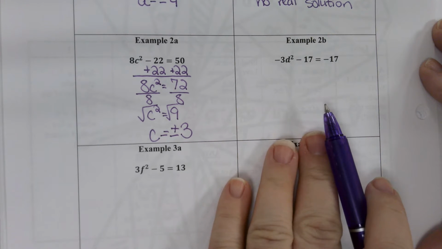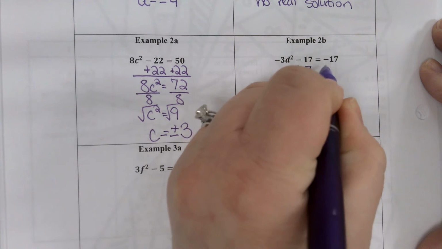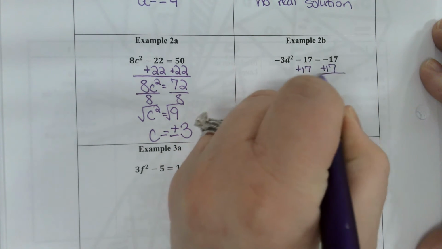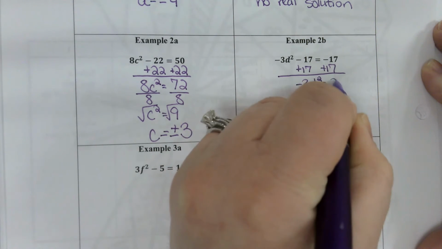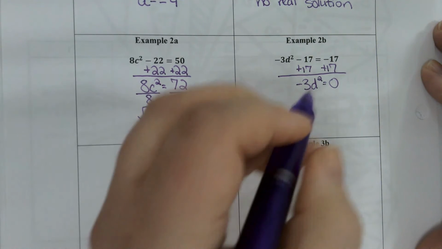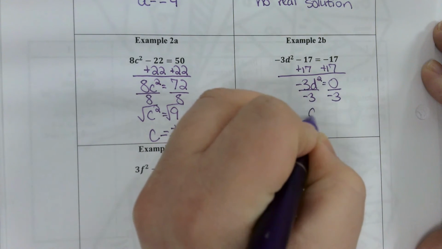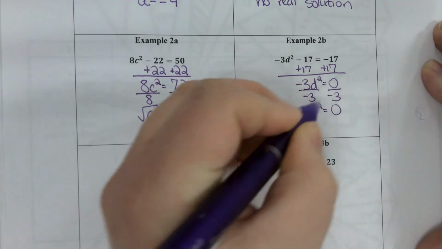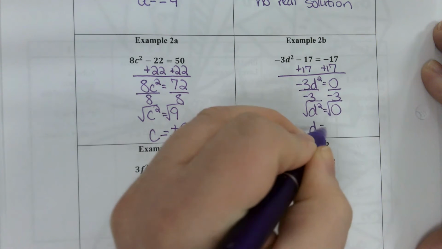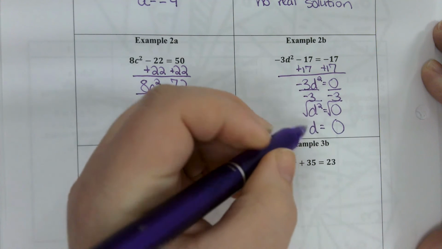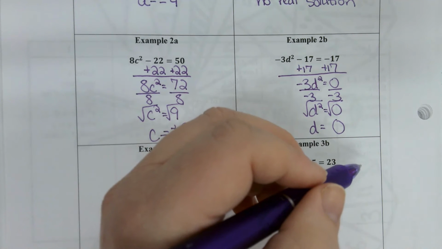Let's take a look at 2b. We will add 17 to both sides of the equation to get rid of our addition subtraction. Then we'll divide by negative 3 on both sides. And when I go to take the square root of both sides, I'm left with the square root of 0, which is just 0. And putting a plus or minus sign, while not wrong here, is extra information.